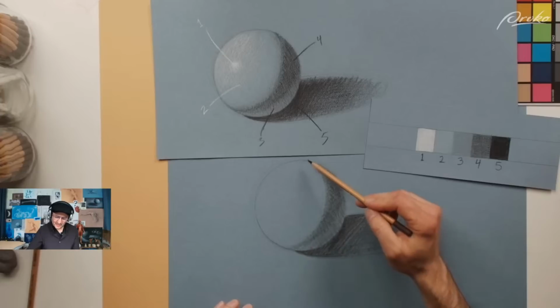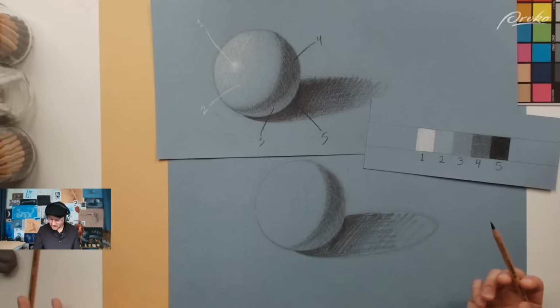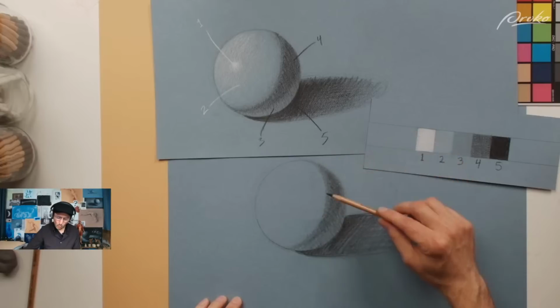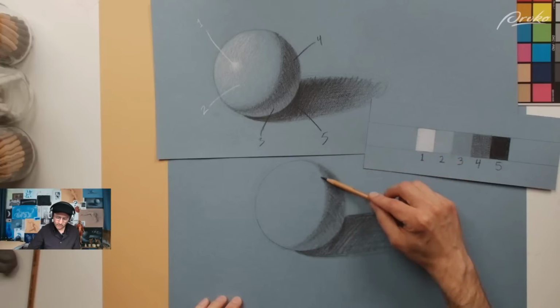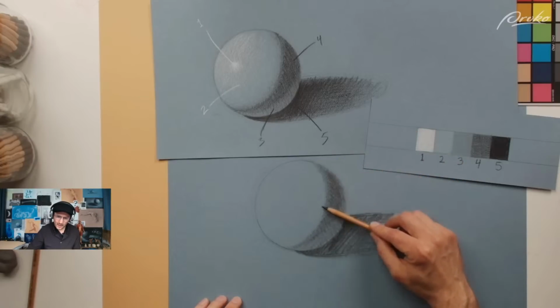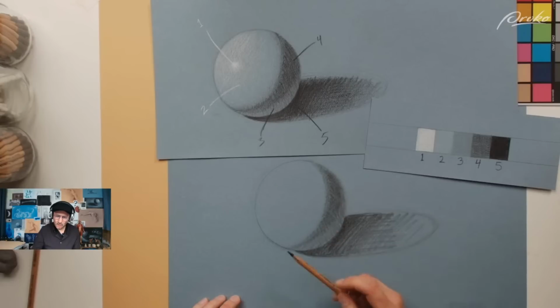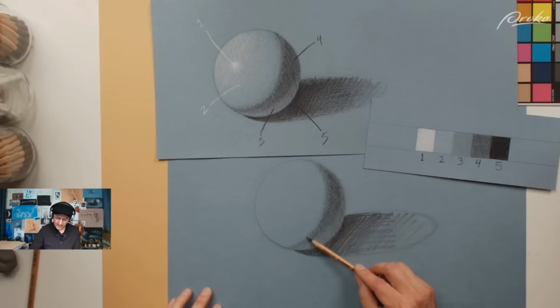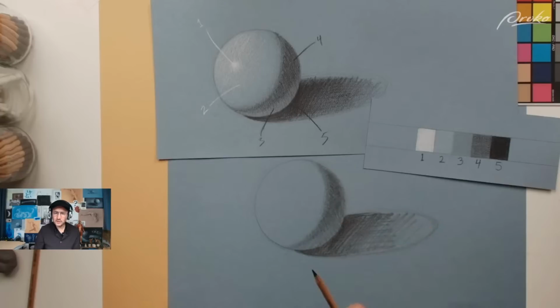This line that divides light from shadow goes by many names. I've heard it referred to often as the terminator on Proko. I tend to say the line of termination, which is longer and less efficient, but that's the phrase I use. Some people call it the turning edge. Some people call it the bed bug line. But they're all referring to the same thing: this moment where an object turns away from the light and goes into shadow. There is some gradation there, but it's not as much of a gradation as you may think. So you can actually define it with a soft line. So that's the first step.